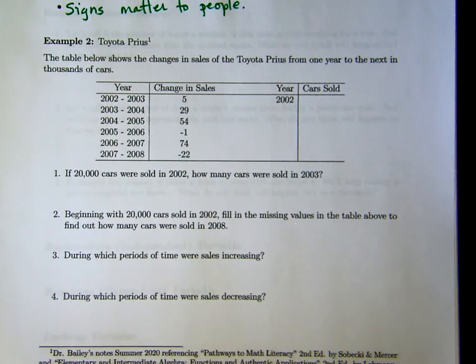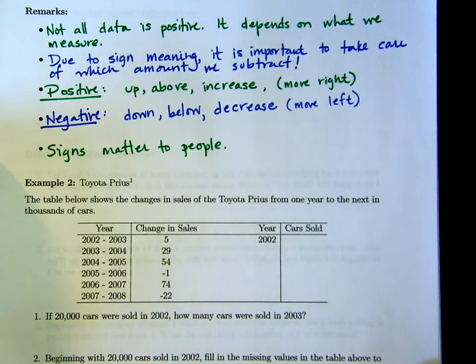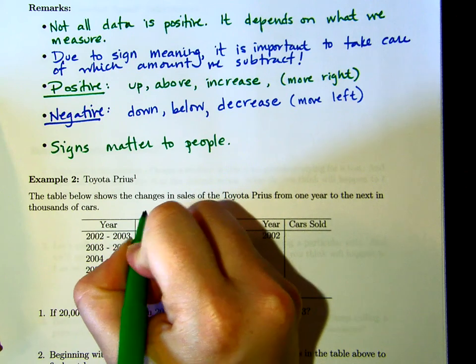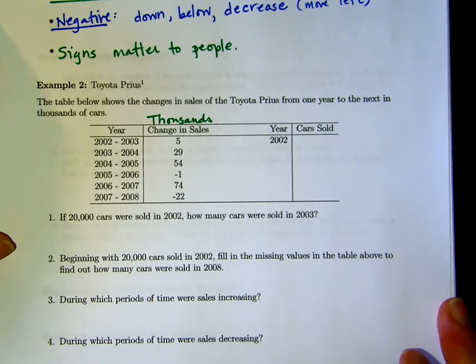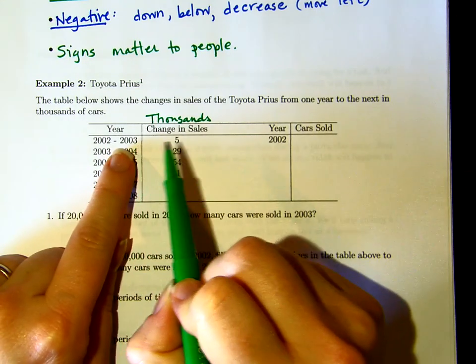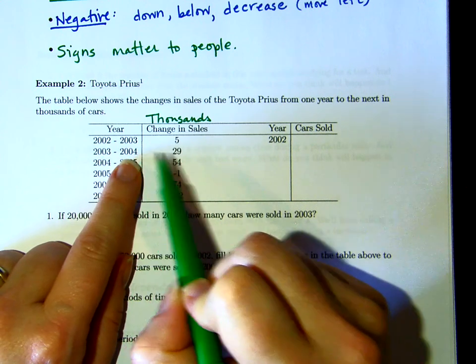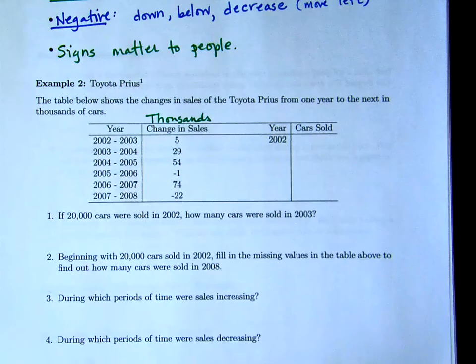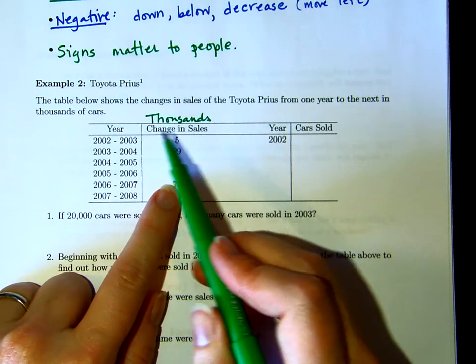The table shows some changes in sales for the Prius from one year to the next, in thousands of cars. Okay, so it says changes in sales. Maybe let's tag that just a little bit. Thousands of cars, right? From 2002 to 2003, the change in sales was 5,000. From 2003 to 2004, the change in sales was 29,000. From 2005 to 2006, the change was negative 1,000.